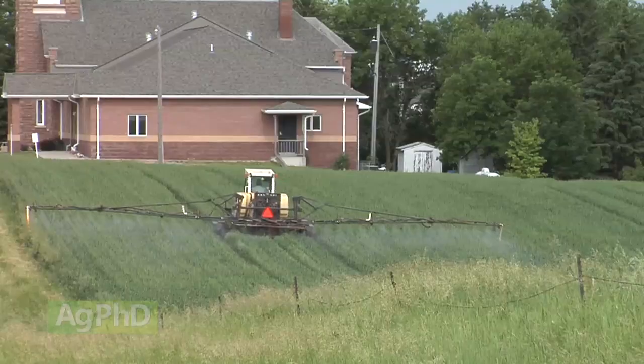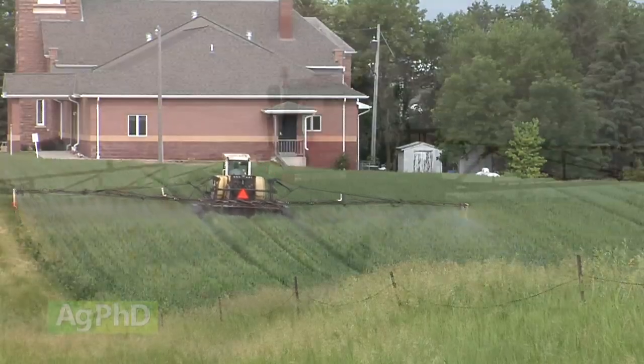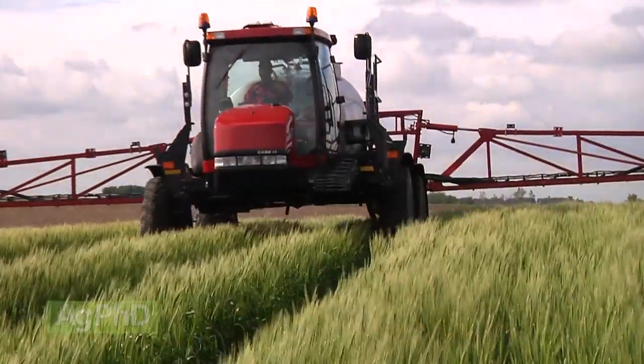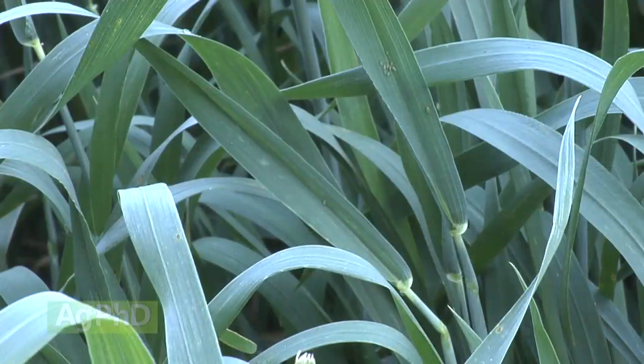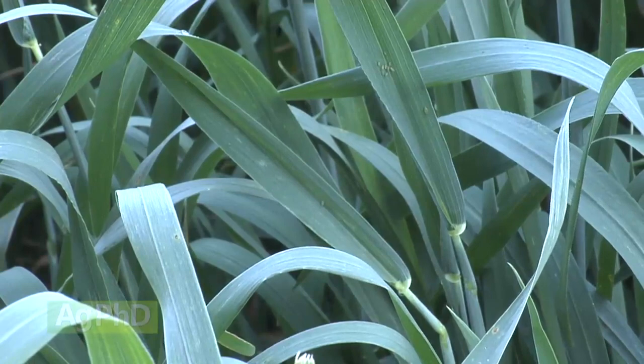I don't want to have to go back in and spray again. There was almost none of that. It was mainly just the fact that we didn't spray 3 times. A lot of guys don't spray at flag leaf. There's maybe 2 to 5% of the wheat that's raised in the United States where it gets a flag leaf fungicide treatment.